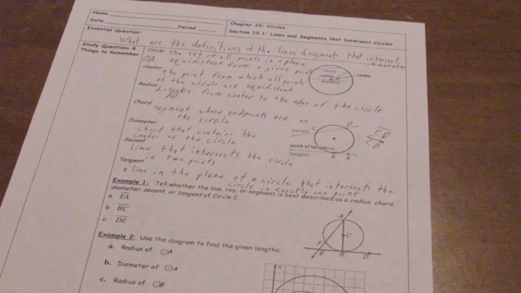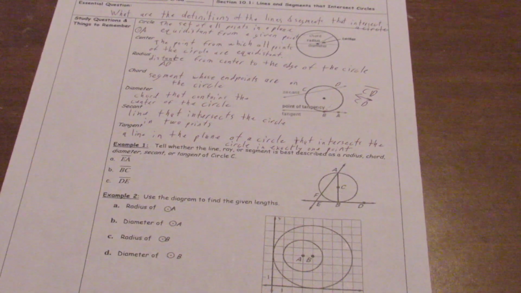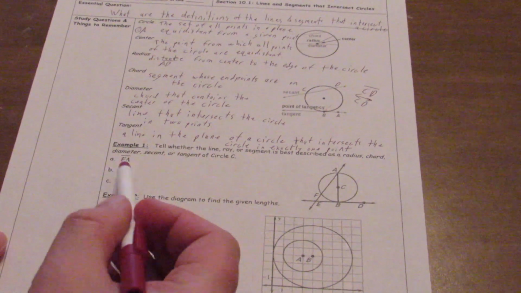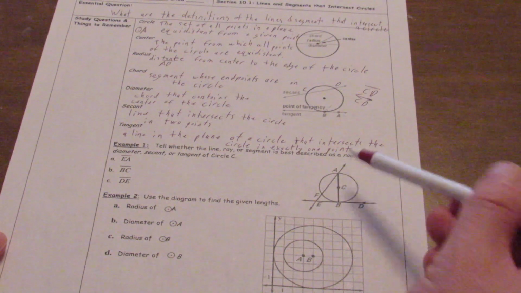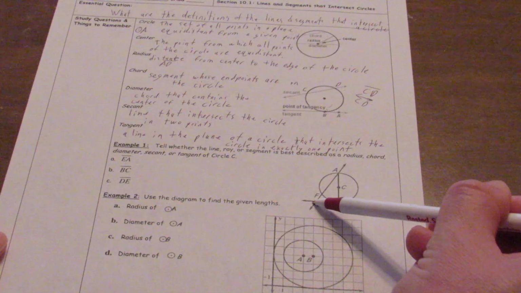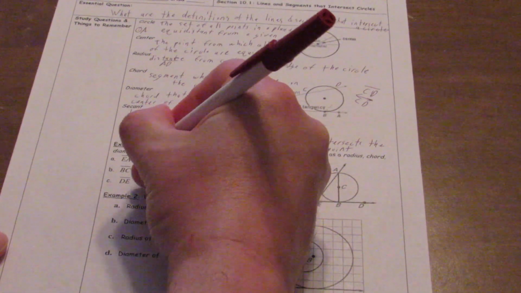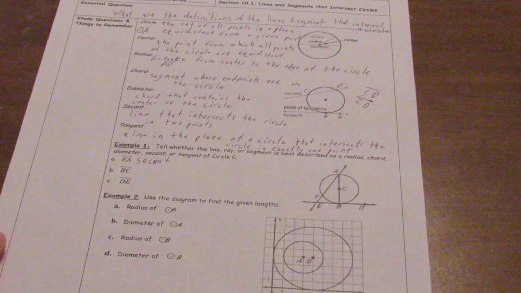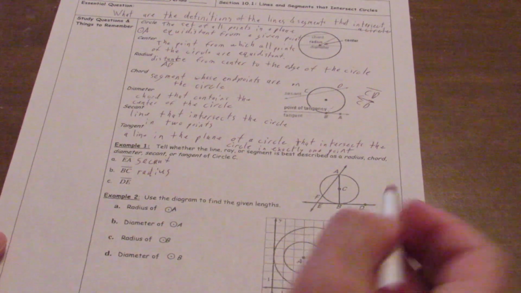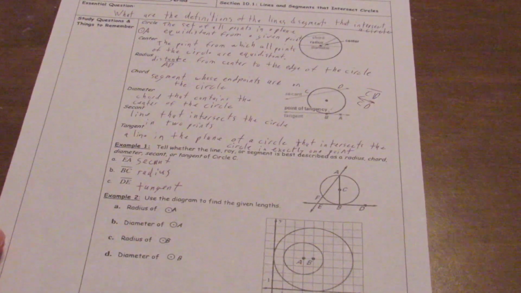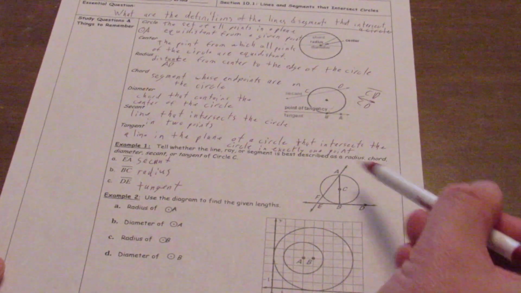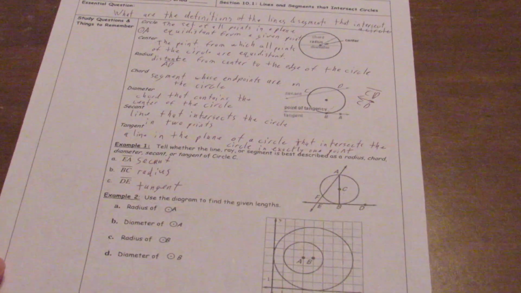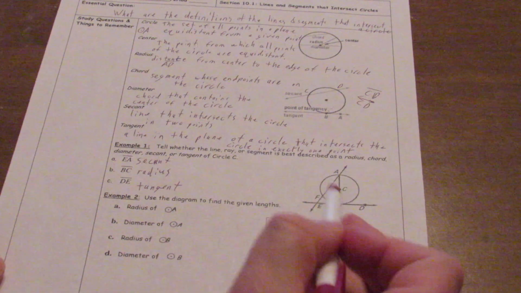So example 1 here asks us to identify different things, right? Tell whether the line, ray, or segment is best described as a radius, chord, diameter, secant, or tangent. So EA, here, we start at E, we go up to A. That starts on the circle, but it leaves the circle, okay, and touches the circle in more than one spot. That would make it a secant. BC, also know that is a radius. And then DE comes here. That just touches at B, so DE is a tangent. Okay. Just pointing out some other things. BA would be a diameter because it is a chord that goes through the center. AF would be a chord. Right. B would be the point of tangency.